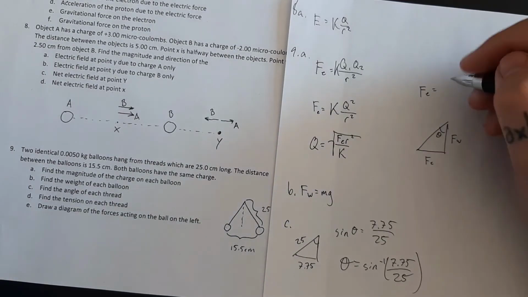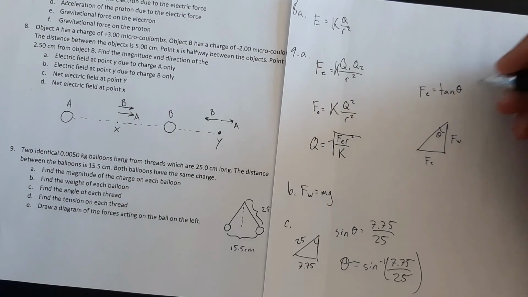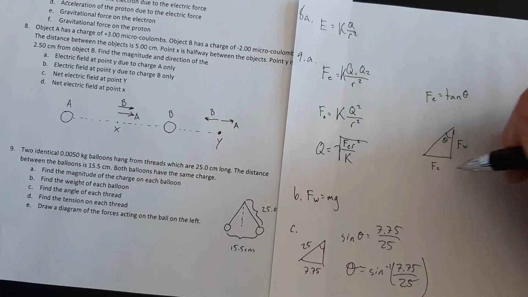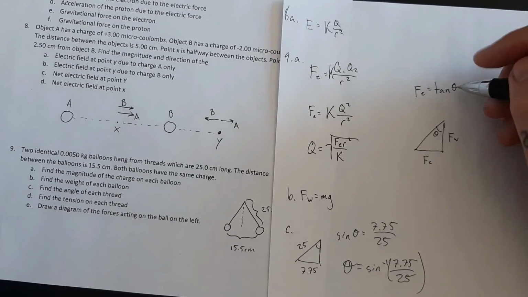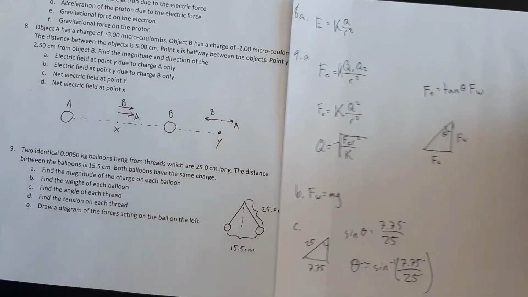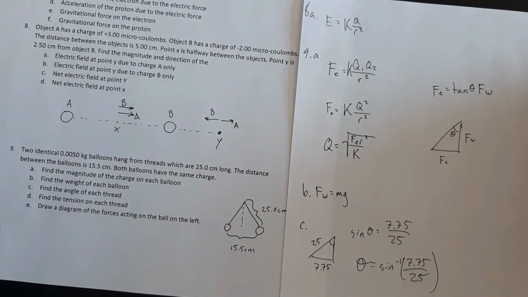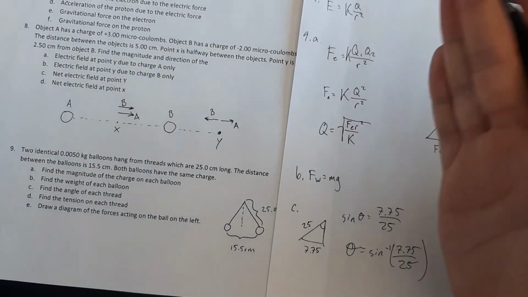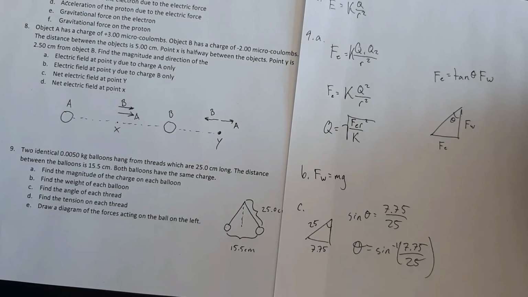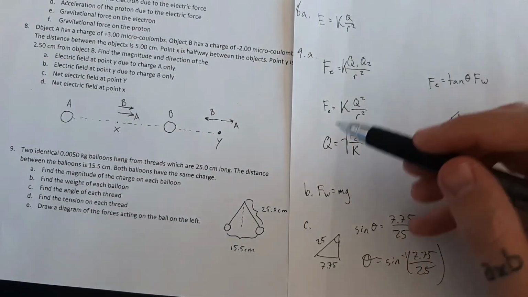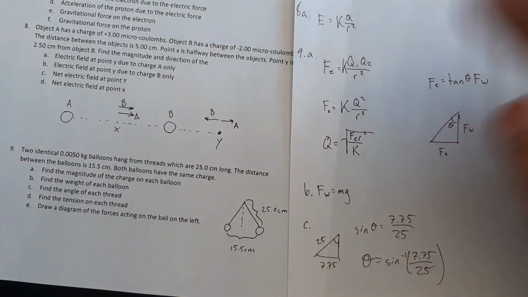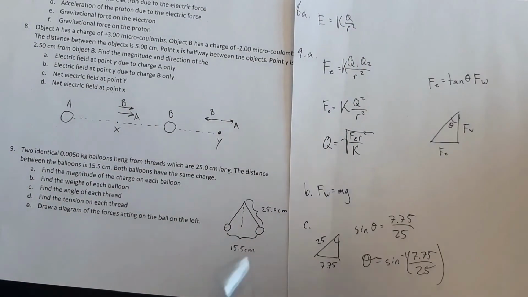That means we're going to be using tangent. So the tangent of our angle equals opposite over adjacent. Solving for that opposite side, we're just going to be multiplying that adjacent side over. So it'll be the tangent of our angle times our weight, and that will get us our electrical force. Doesn't matter which side of this triangle you're doing, it's symmetrical. That'll get us the force here, and then we can plug that back in, multiply by our radius squared, divide by k, and take the square root, and there's your Q.